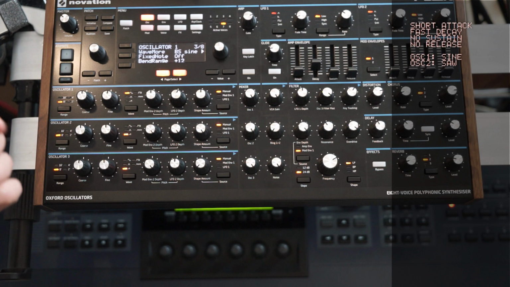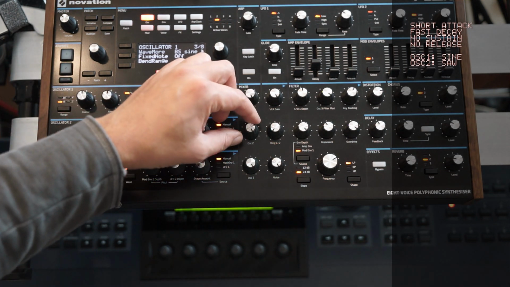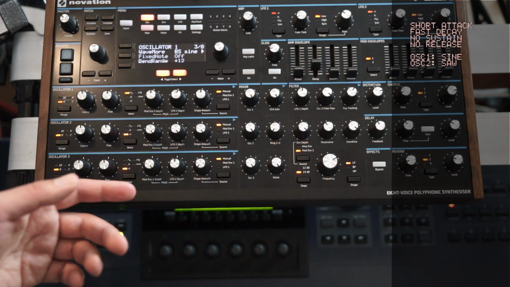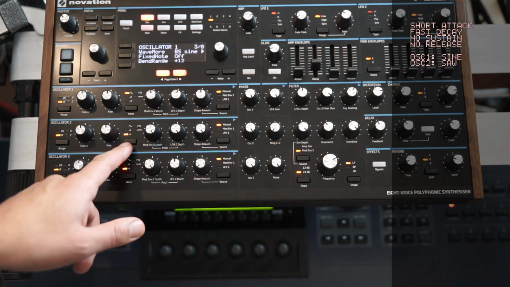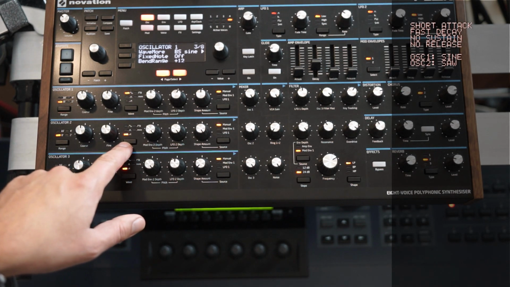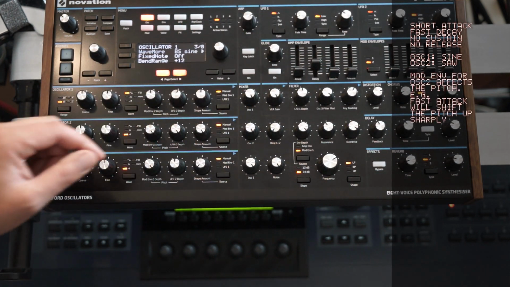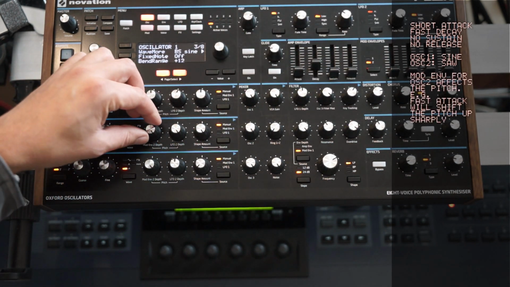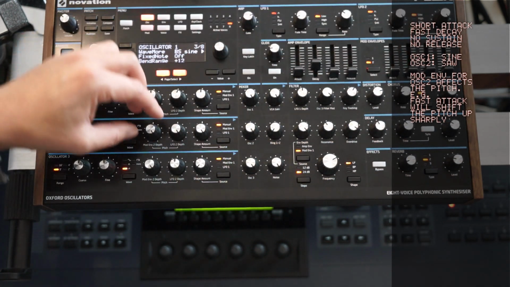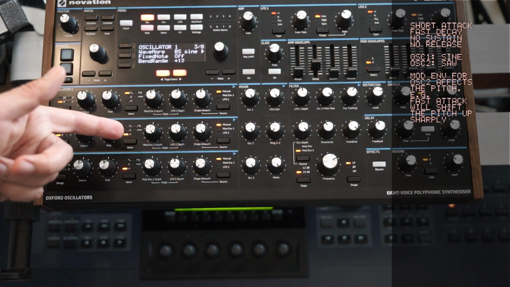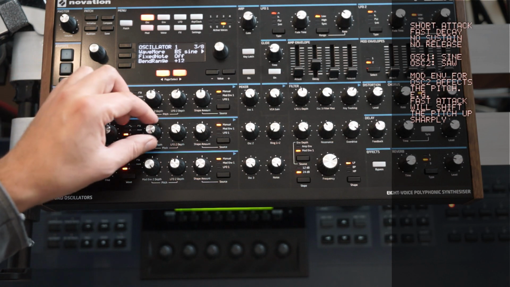But let's spruce it up a little bit by adding a second oscillator. Leave that at saw wave, and then we'll create a modulation envelope and apply it to oscillator number 2.